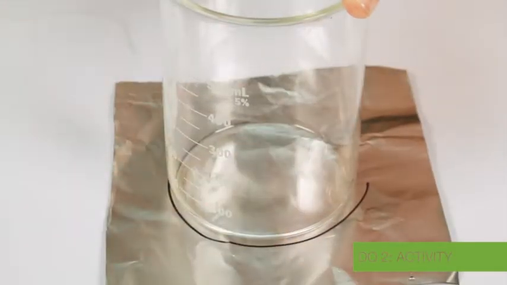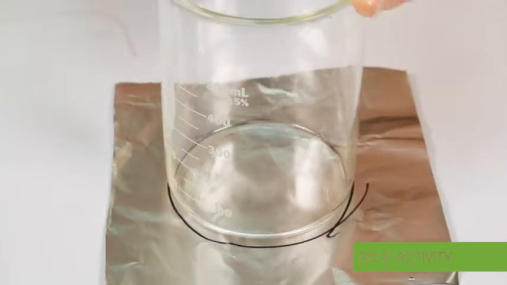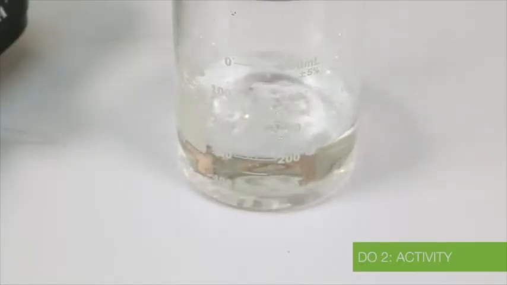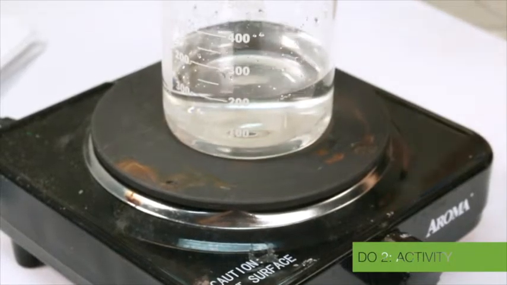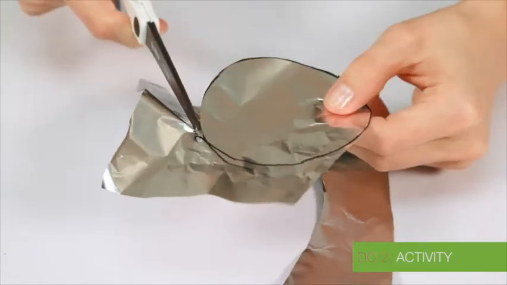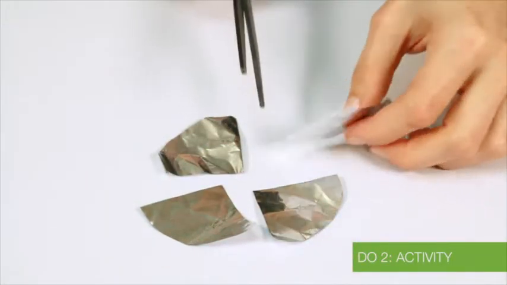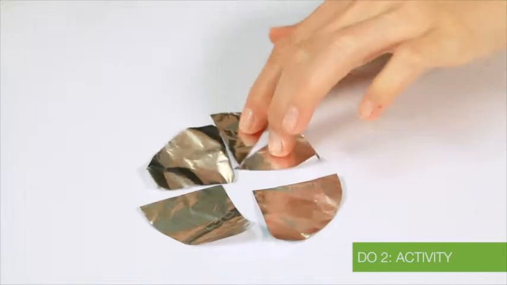Students will use the base of a 500 milliliter glass beaker to trace a circle on a piece of aluminum foil. They will then fill the beaker with 300 milliliters of water and place it on a hot plate. Students will cut out the circle of foil and cut the circle into multiple pieces, no smaller than 1 centimeter square, keeping the pieces as flat as possible.